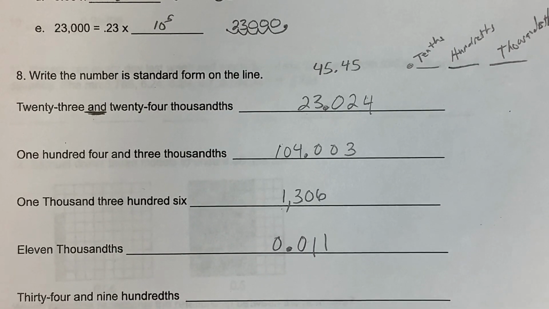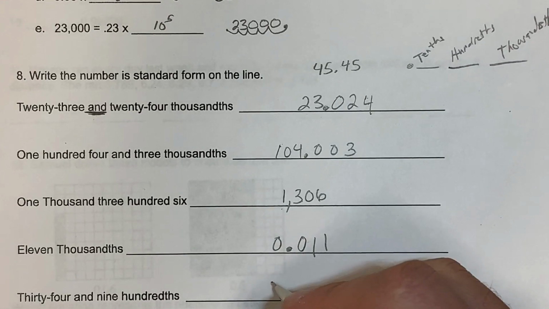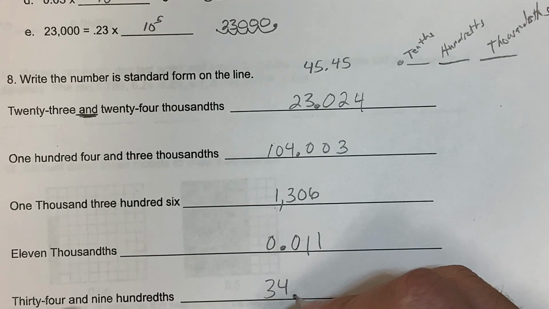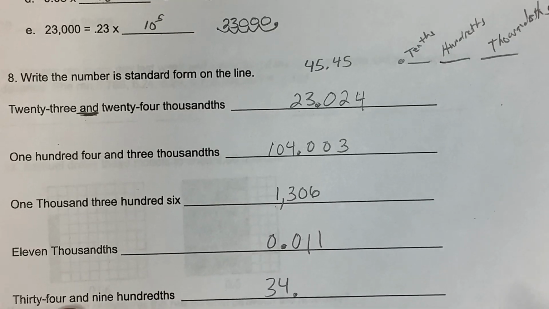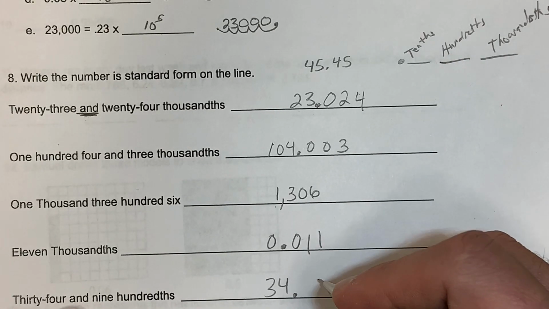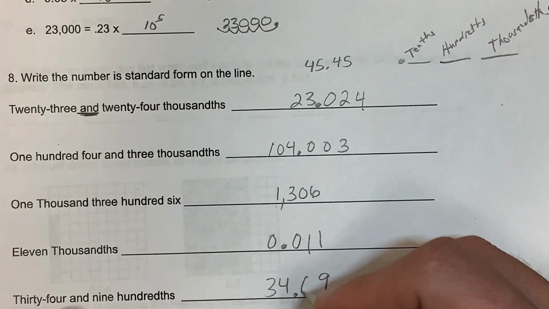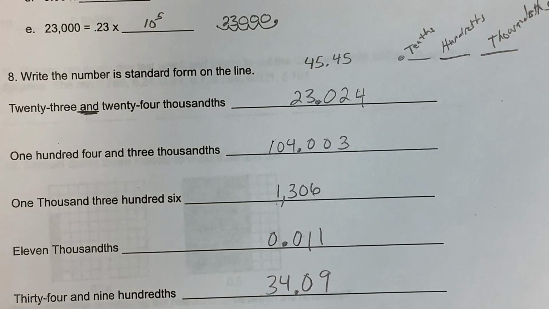Next, we have 34 and 9 hundredths. 34 and hundredths is right there. The hundredths is 9, so 0 in the tenths.